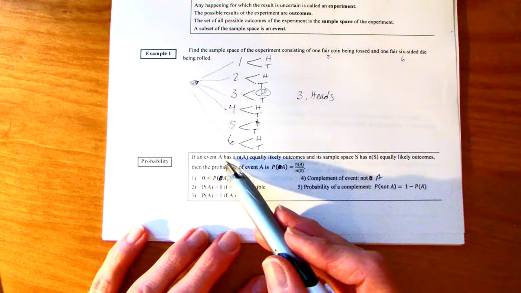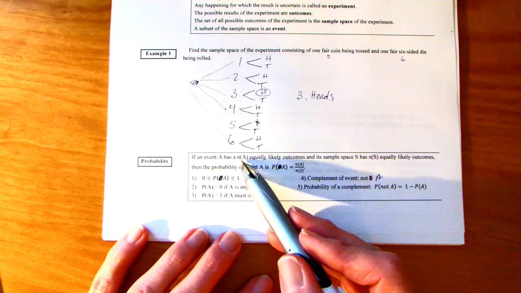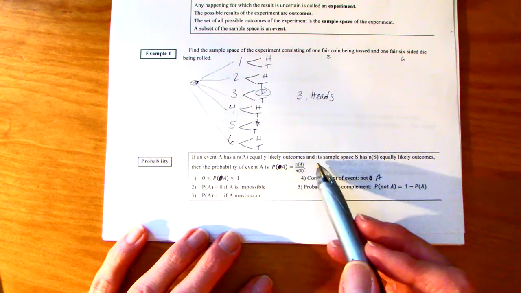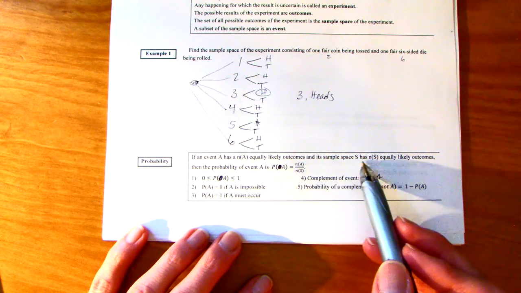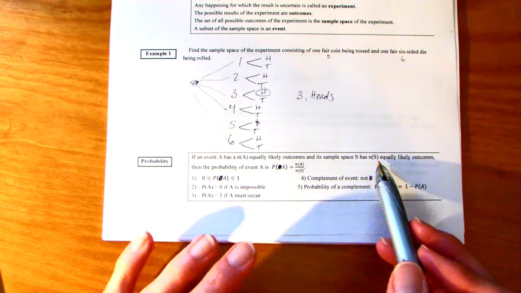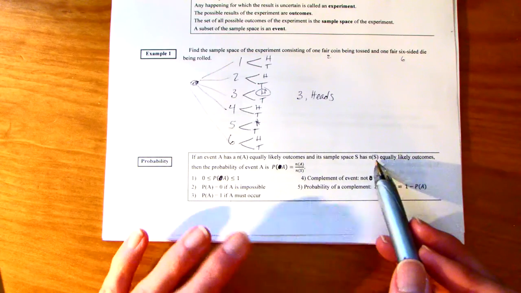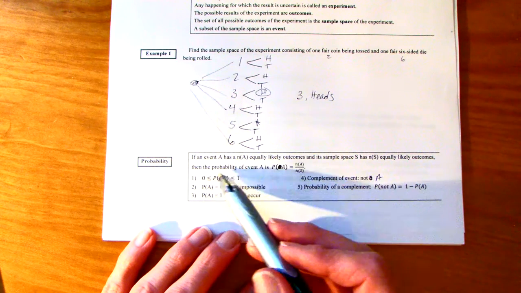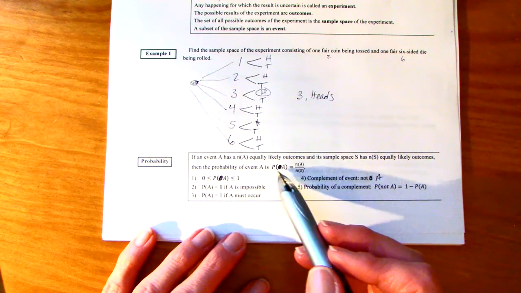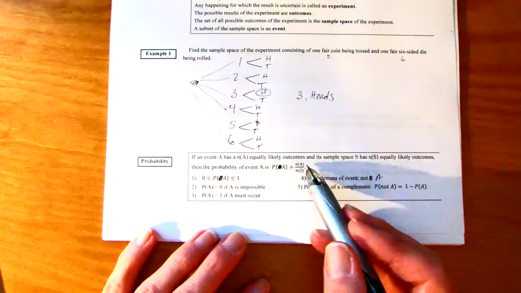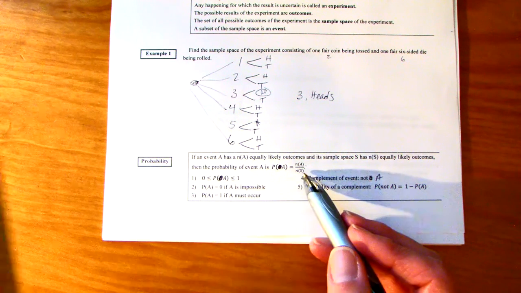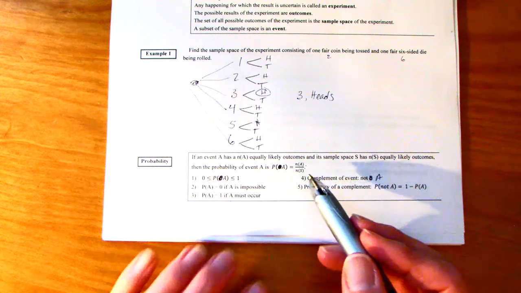So if an event A has n of A equally likely outcomes, and its sample space has n of S equally likely outcomes, then the probability of event A is the number of A's you get out of the number of your possibilities, your space.